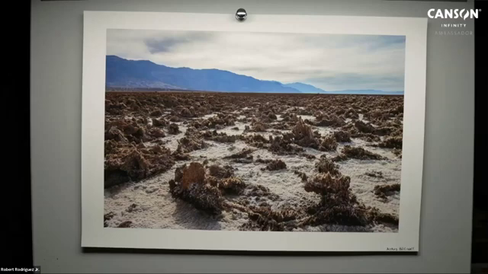Now, there's a question here. Yes, I am using a Pro 1000, and I use the same printer for everything. So it doesn't matter whether it's black and white or color, and the same inks, Canon inks.